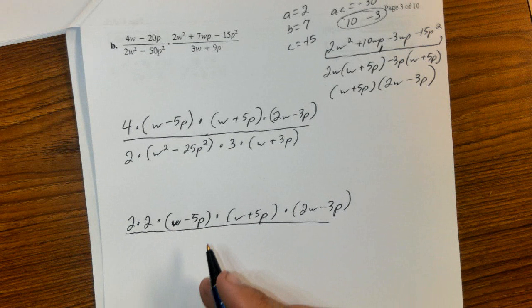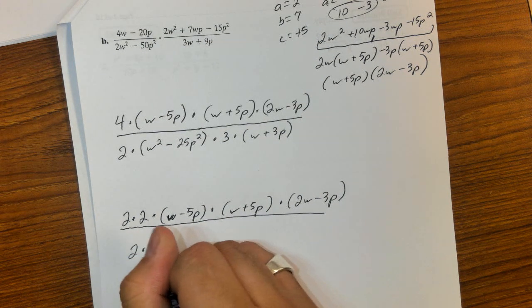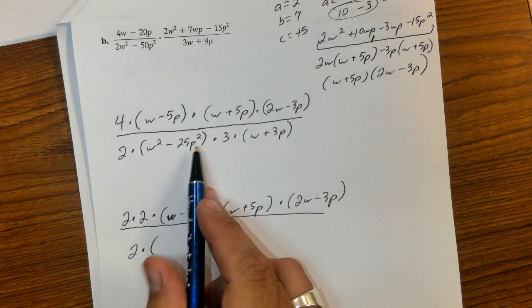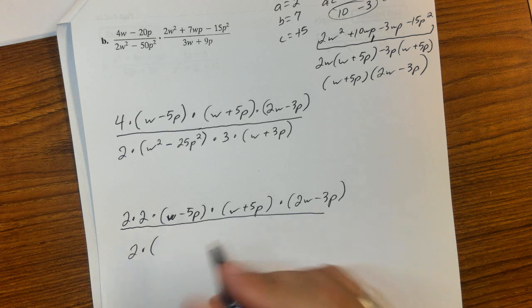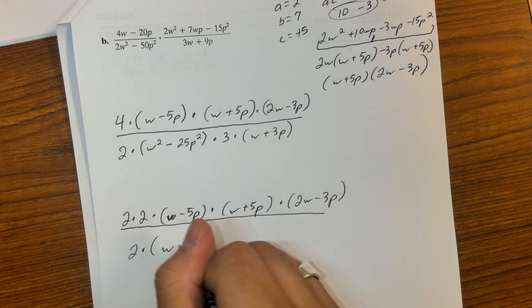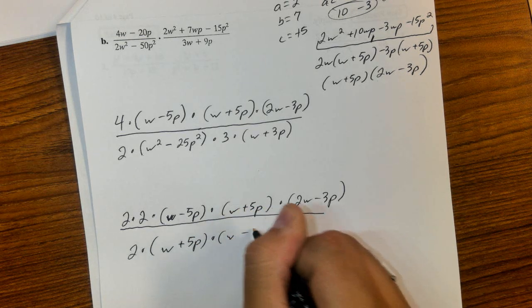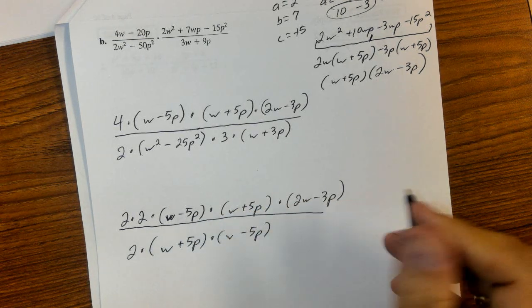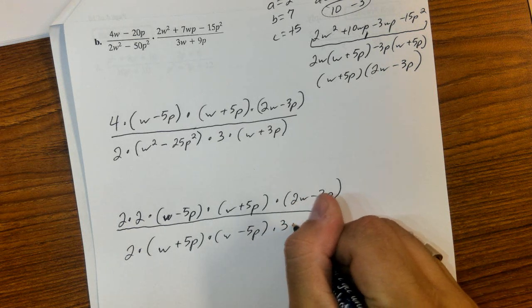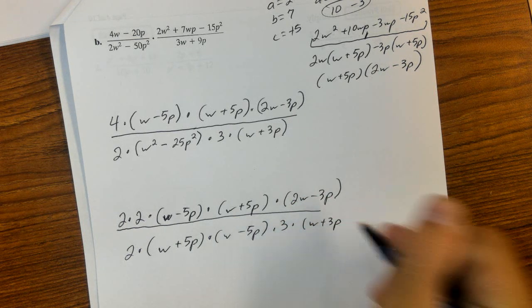In the denominator, 2 times, and then w squared minus 25p squared is a difference of squares, so it's going to factor to its conjugates, (w plus 5p) times (w minus 5p), and then times 3 times (w plus 3p).